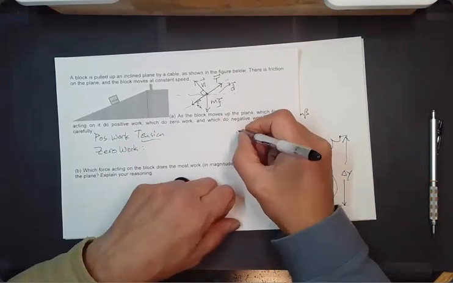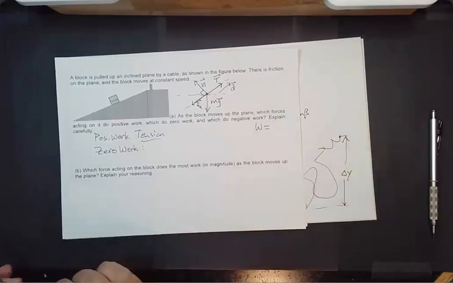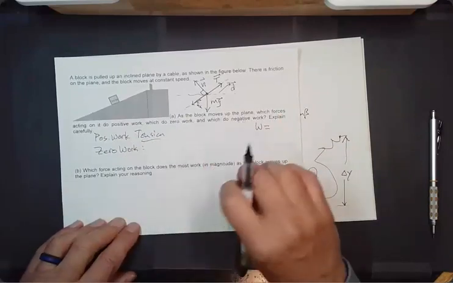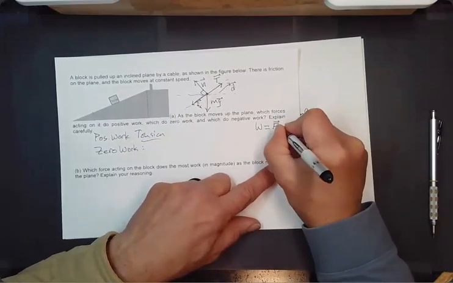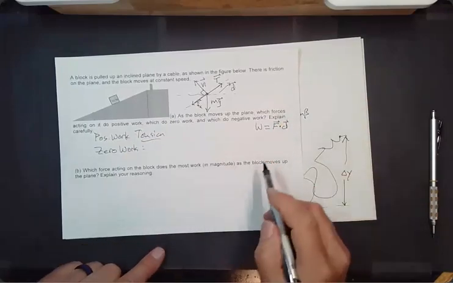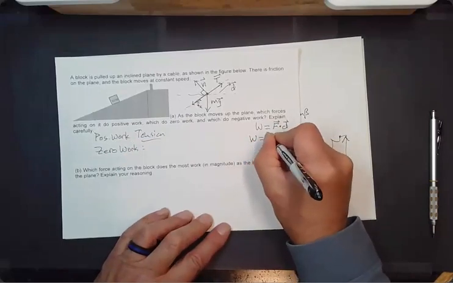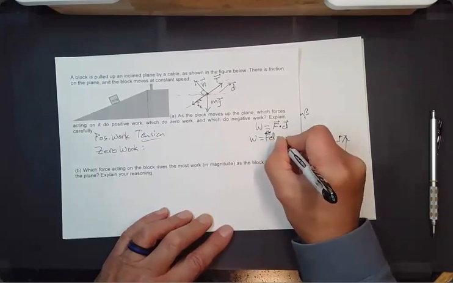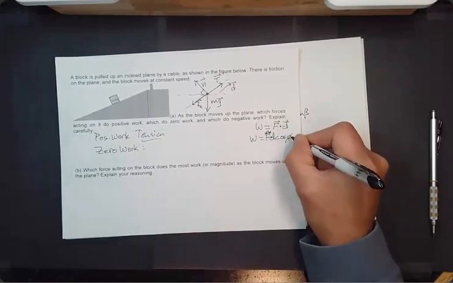Okay, now remember, the work that's done by a force, in this case, we've got constant forces and a straight line displacement, will equal whatever that force happens to be dotted with the displacement. Now, something about that dot product, it's the magnitude of F, the magnitude of D, and the cosine of the angle between the force and the displacement.